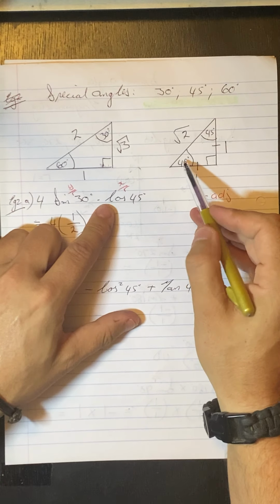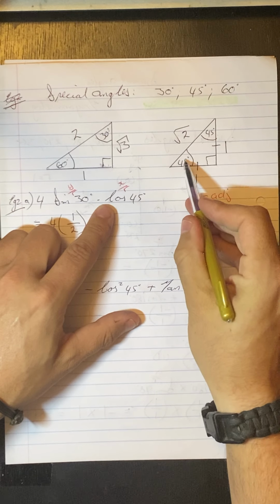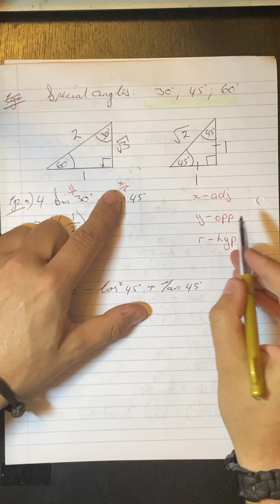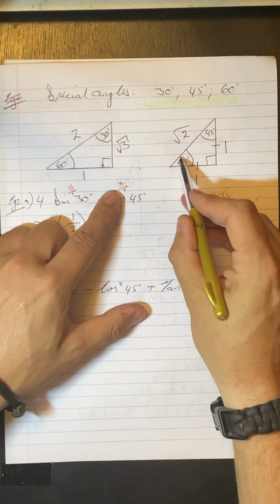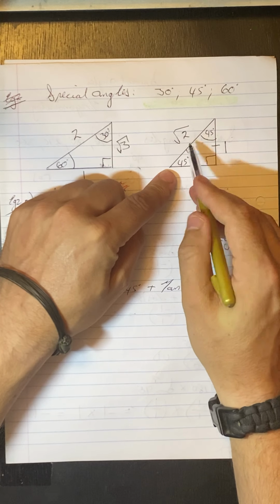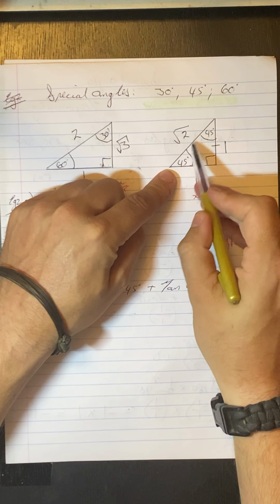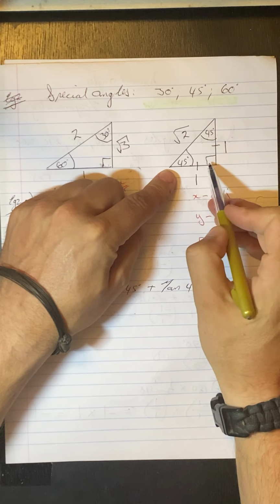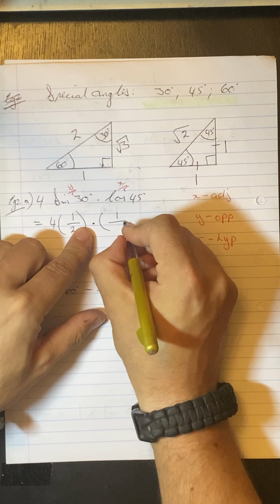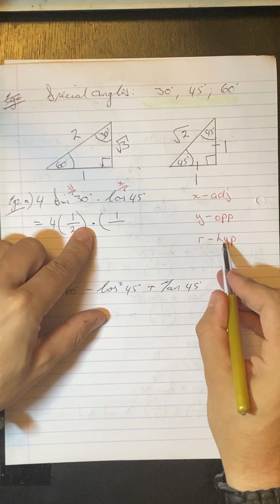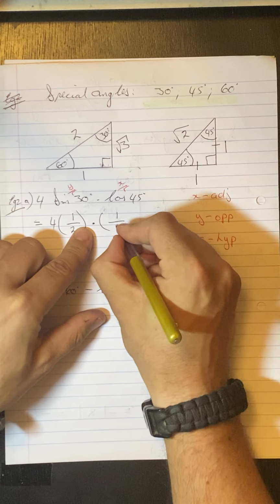Grade 11s, it doesn't make a difference if you look at this one or this one. It's going to be the same thing. Okay, so I'm just going to look at this one. Now x is adjacent. So the side that is adjacent to 45, well, we have two sides that are adjacent. It's this one or this one. But it can't be this one because this one is the hypotenuse. It's opposite the 90. So this has to be your adjacent side to 45. So x is adjacent, so that is 1 over, our r is the hypotenuse. So the hypotenuse is root 2.